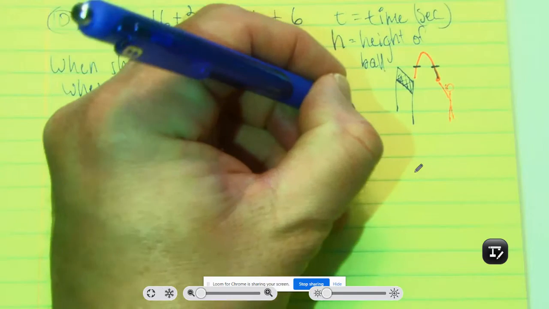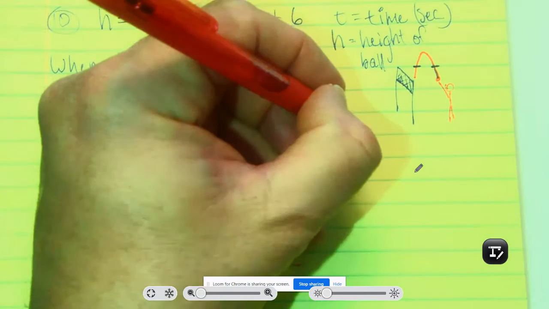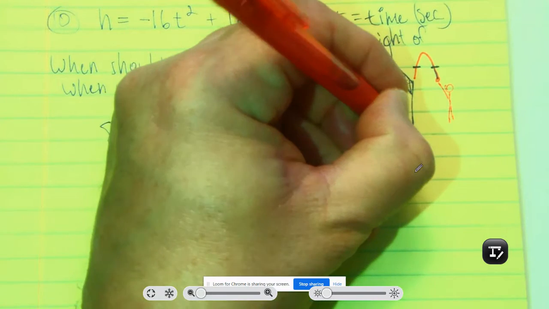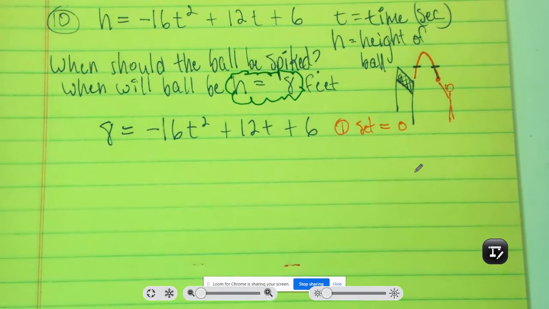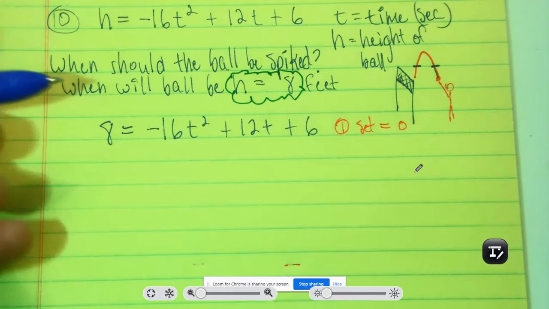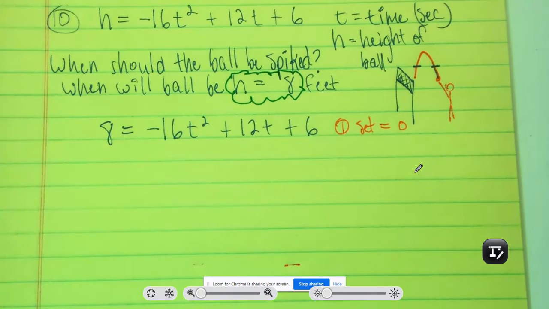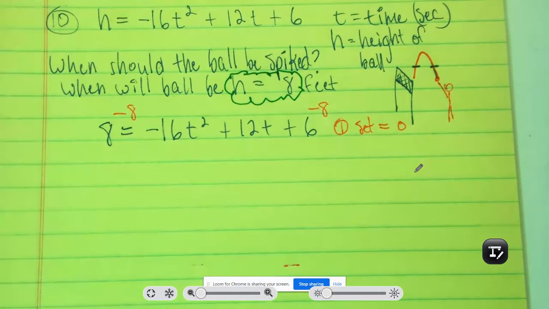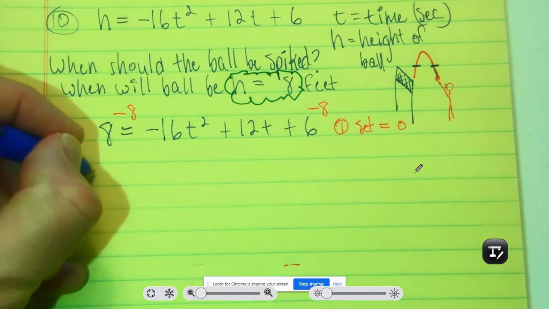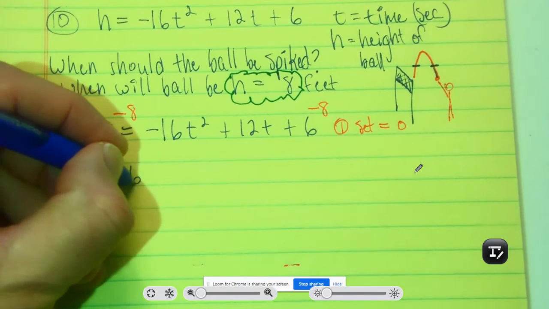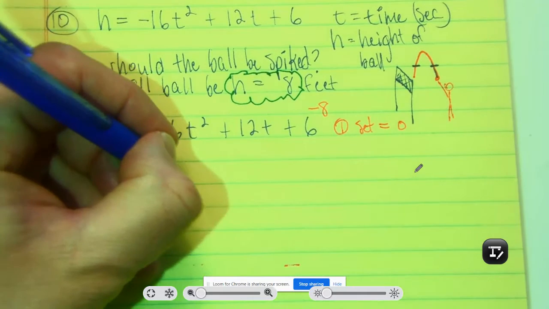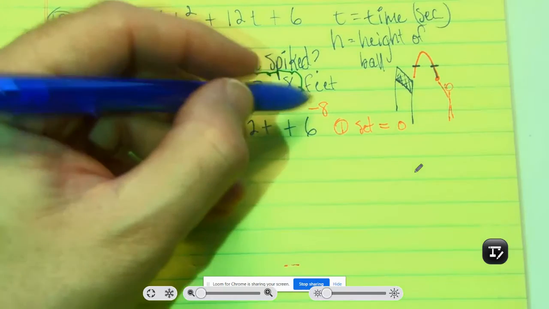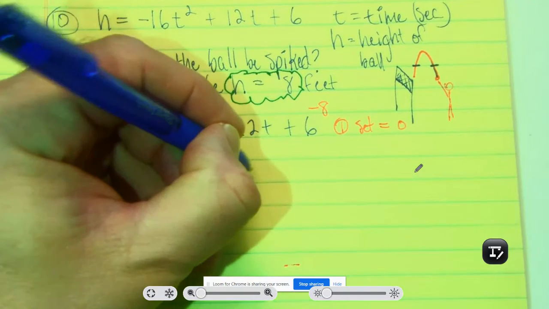Well, I know my first step then is to set it equal to 0. I know that's step number 1. And so I really need to move the 8 to the other side of the equation. I can do so by subtracting 8 from both sides. And I want to rewrite that equation as 0 equals negative 16t squared plus 12t, and then negative 8 and a positive 6 would be minus 2.